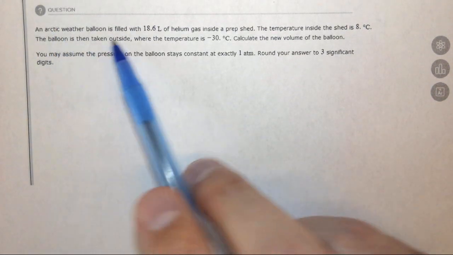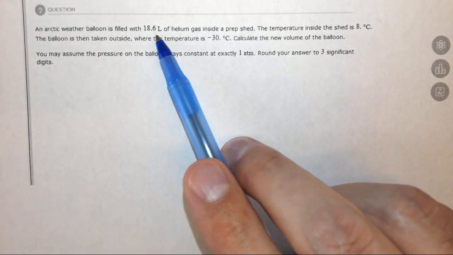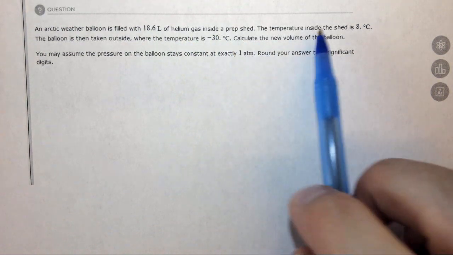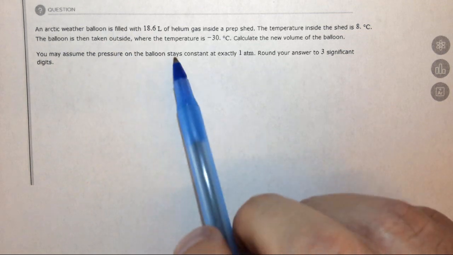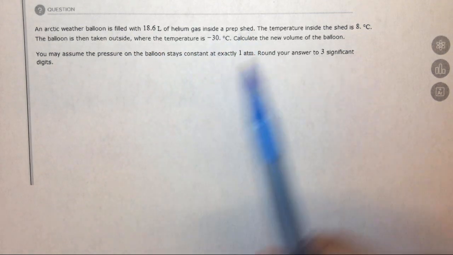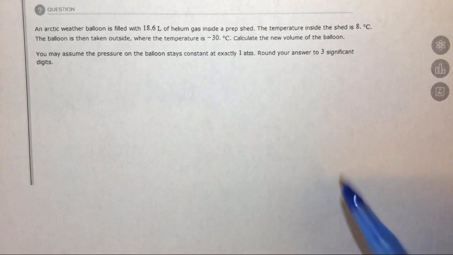This question says, an Arctic weather balloon is filled with 18.6 liters of helium gas inside a prep shed. The temperature inside the shed is 8 degrees Celsius. The balloon is then taken outside where the temperature is minus 30 degrees Celsius. Calculate the new volume of the balloon.